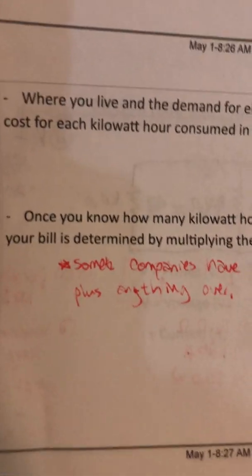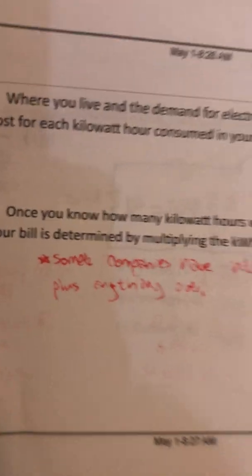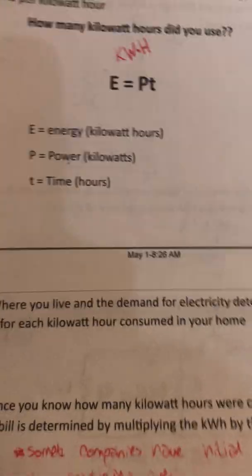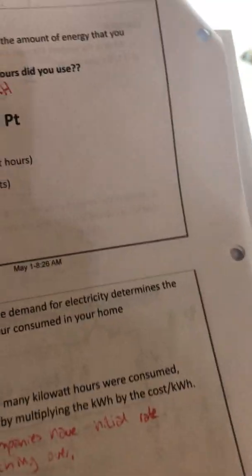It also depends on the company that you use. They'll always give you the price in kilowatt hours. Some companies have an initial rate plus everything over that. That's how I'm billed. They give you a flat fee for the service, and then they charge you for everything on top of that.